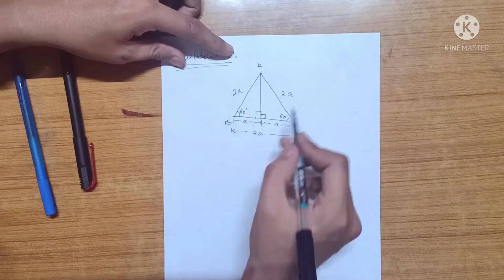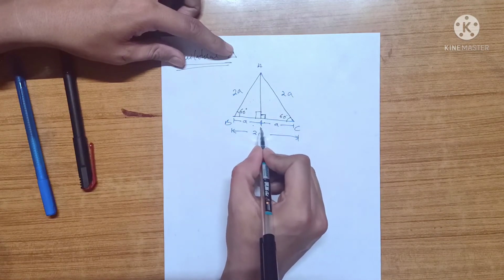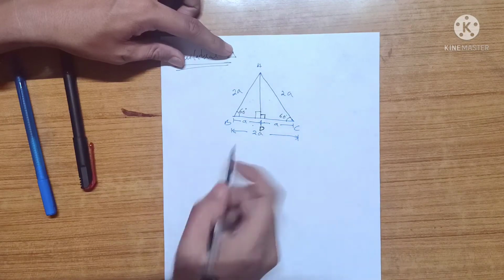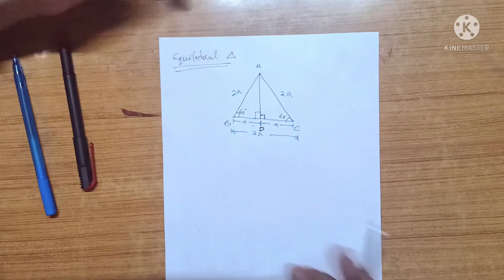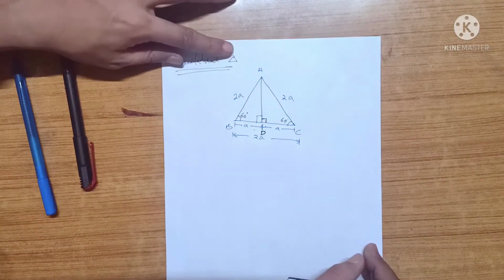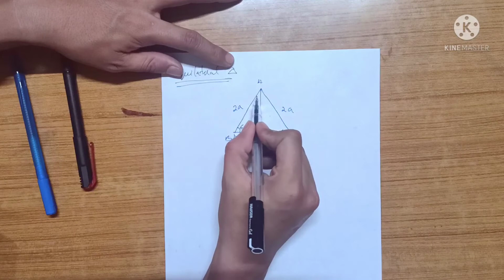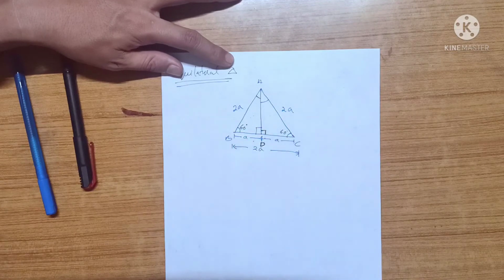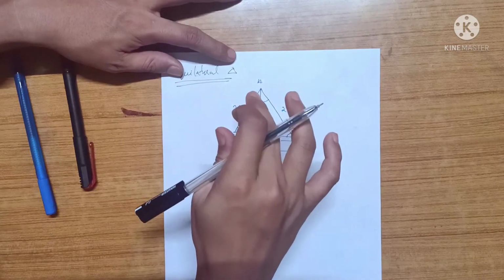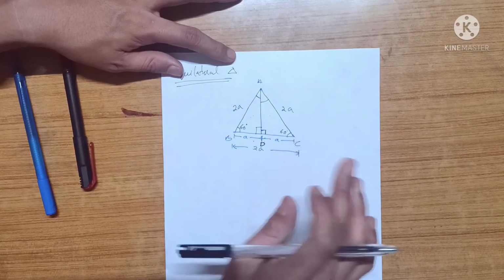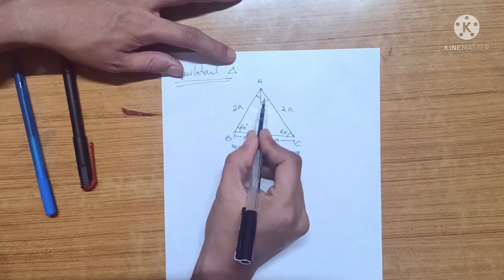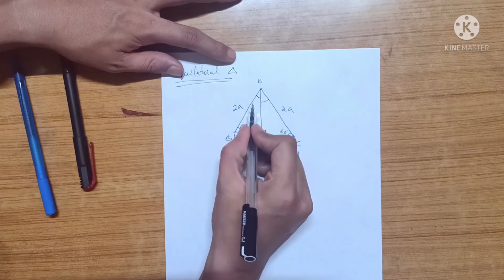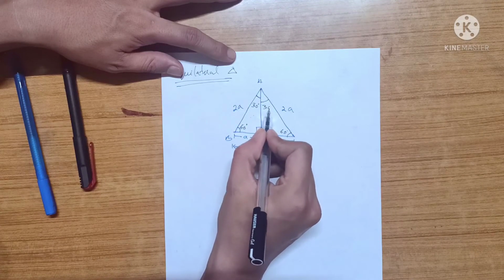So let's name this A, B, C. Let's name this D. I hope you can see this. So the middle point is D. So even BD and DC should become the same since the triangles are congruent. And since they are congruent, this angle and this angle should also be the same. And when I said in an equilateral triangle all the angles are 60 degrees, and if this angle is 60 degrees, and this angle and this angle are the same, it literally means what? This angle is 30 and this angle is 30.